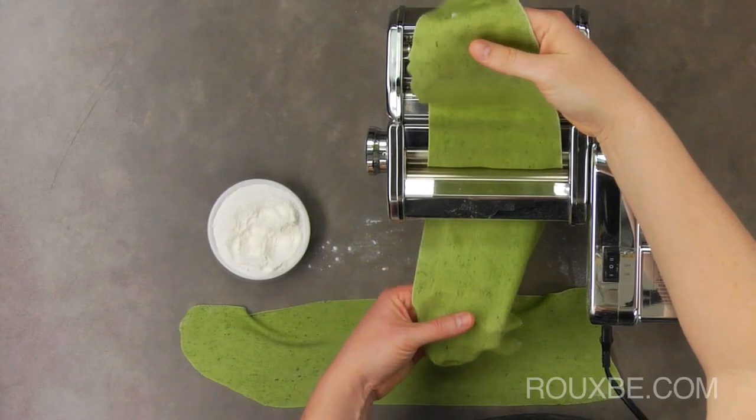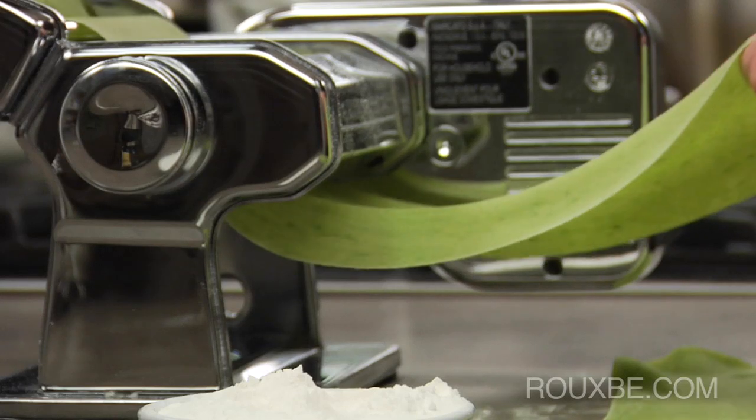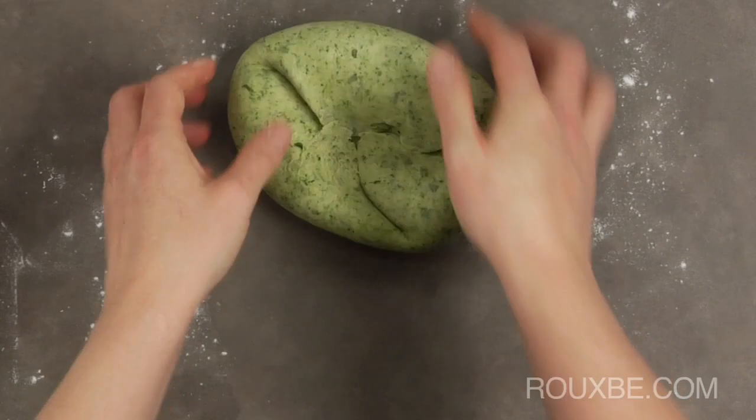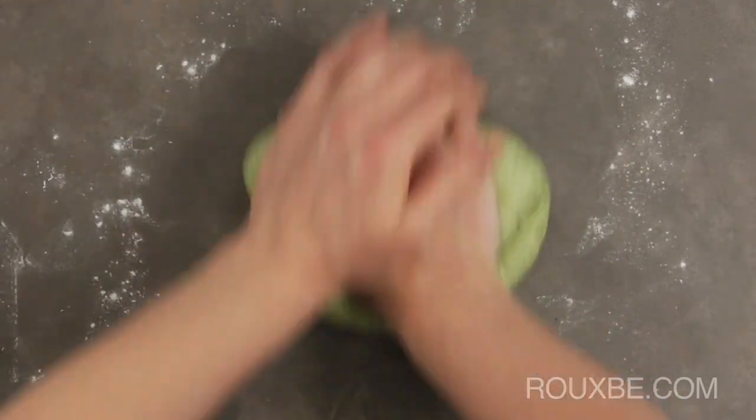This is what gives pasta its elasticity and capability to be stretched quite long and thin. If the dough is not well kneaded, the gluten will not develop properly.